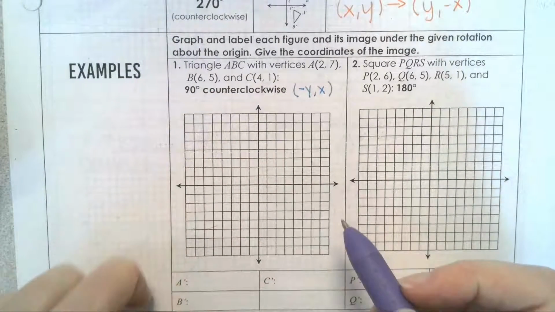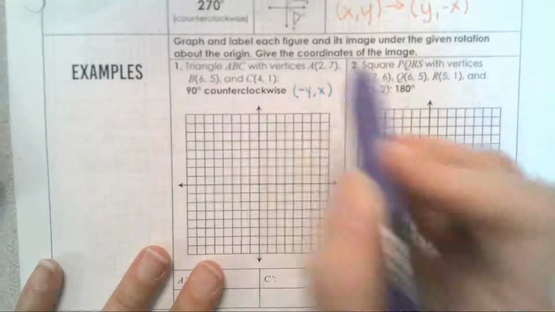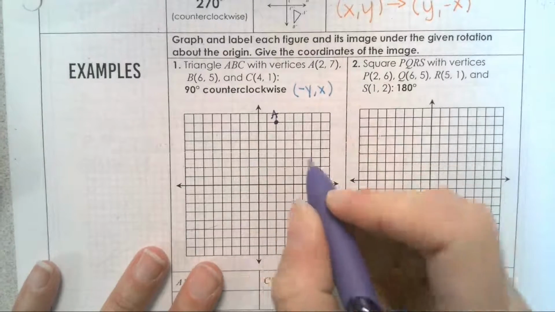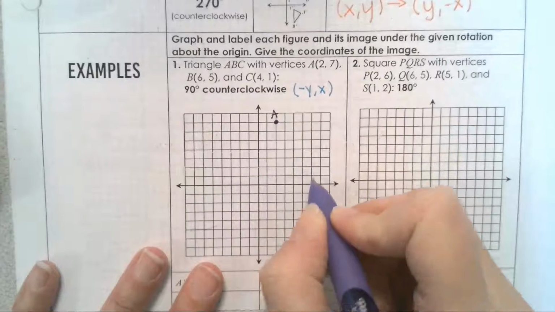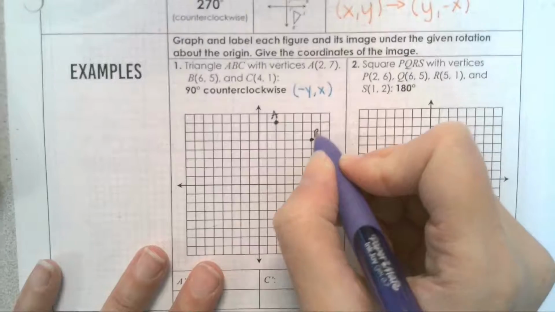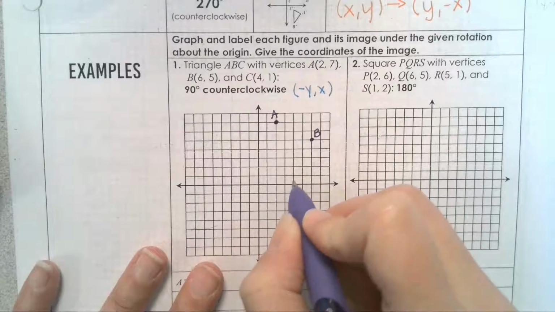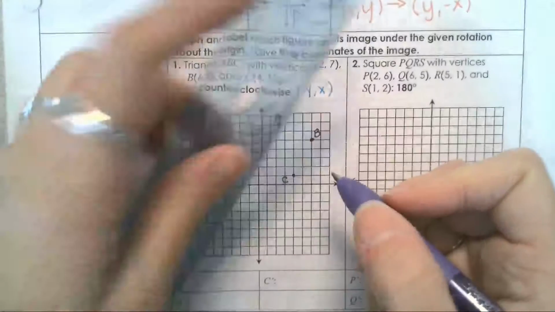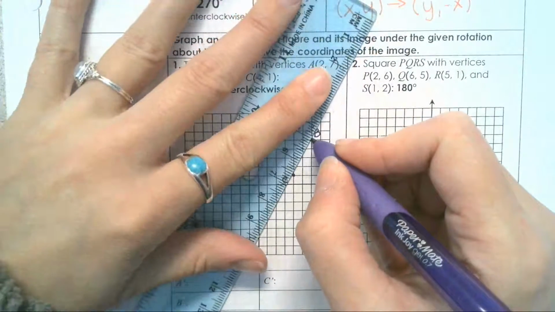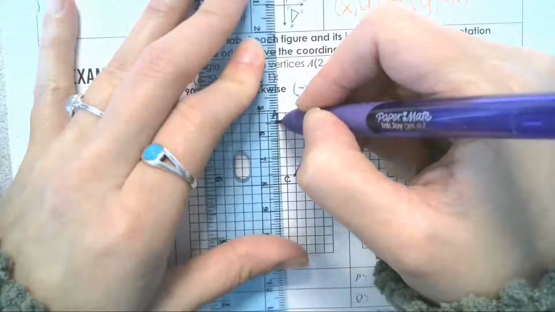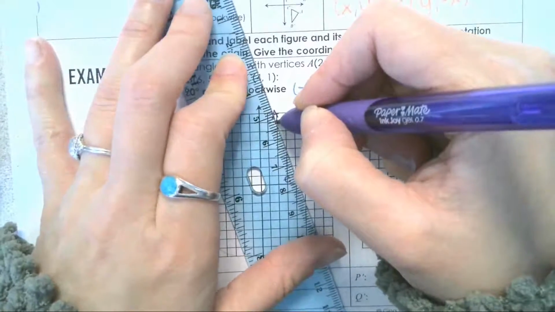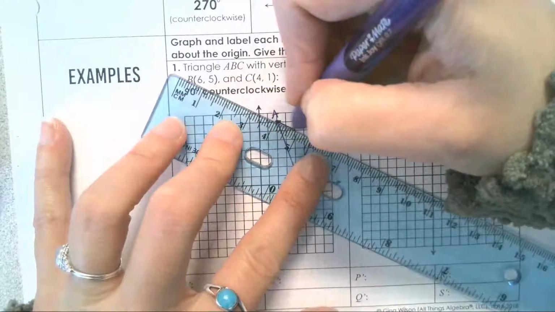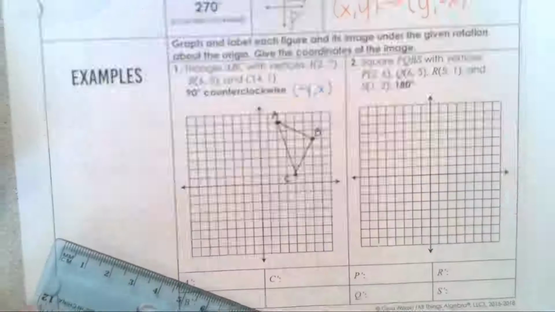So I'm going to go ahead and graph triangle ABC. So A is at 2, 7. B is at 6, 5. And C is at 4, 1. These don't have to be super precise, but I am using a ruler just so that it looks nicer.